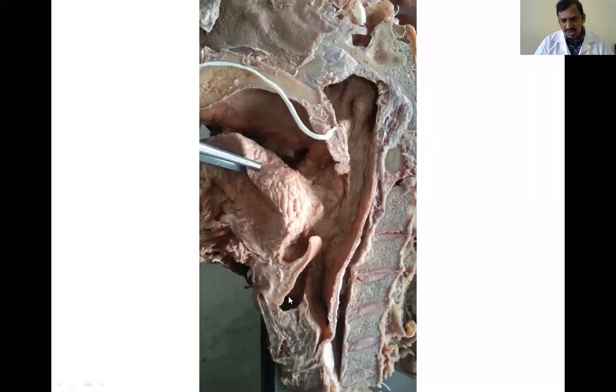Here you see this is the epiglottis, and here this is the epiglottic fold. This fold is on both sides of the larynx; there are two folds. This is the arytenoid cartilage, and this is the epiglottis.